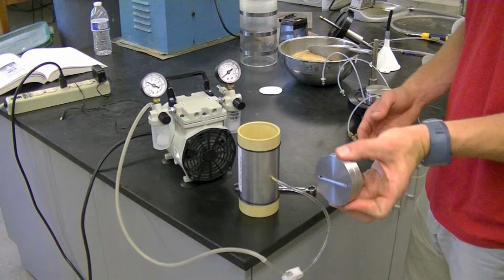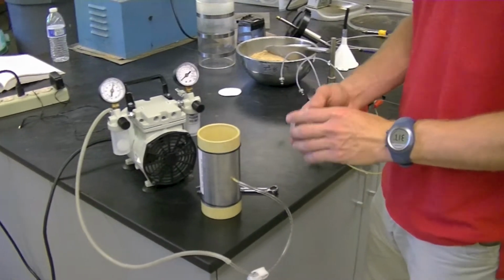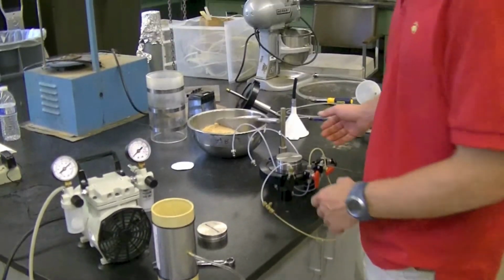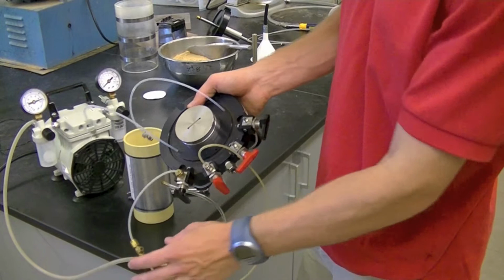The top and bottom platens are made of stainless steel or lucite and must contain flow inlets. The base pedestal contains the valves for drainage lines and pore pressures.